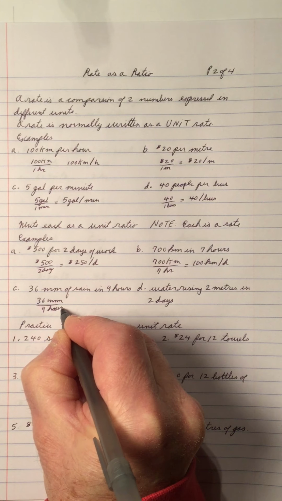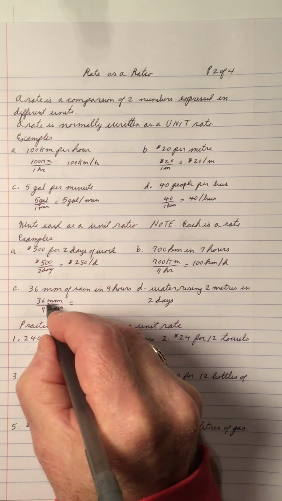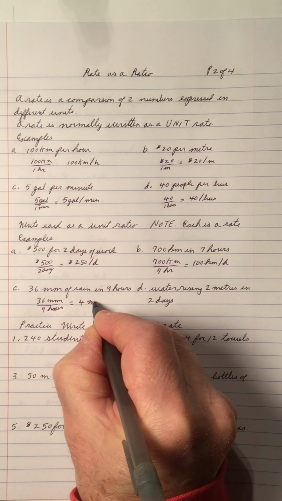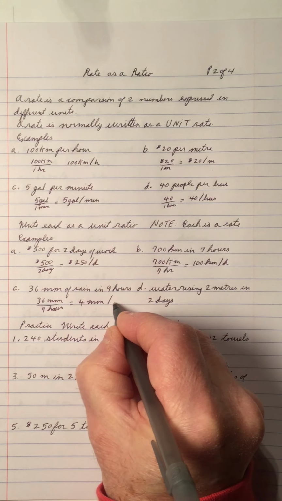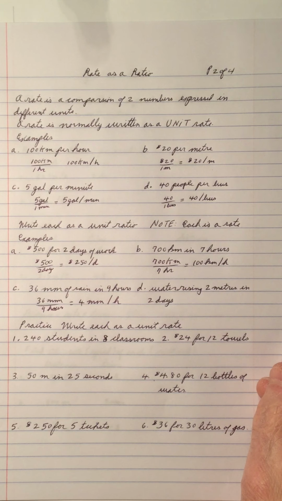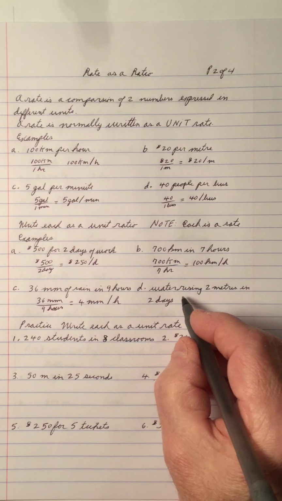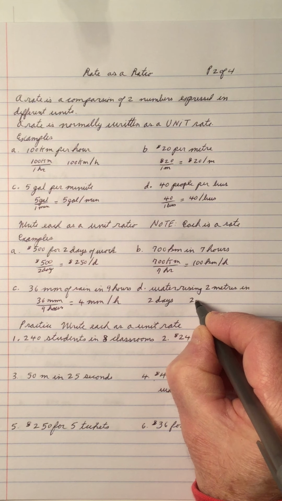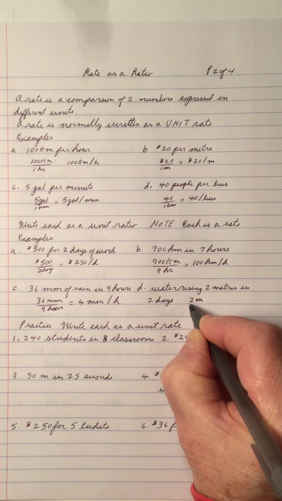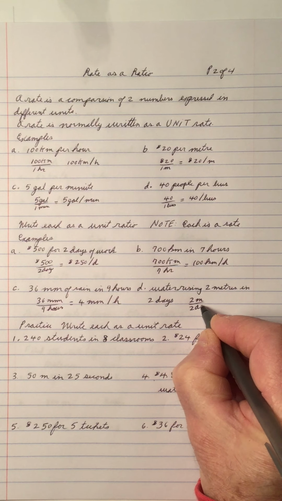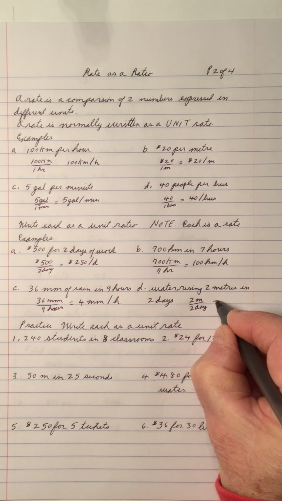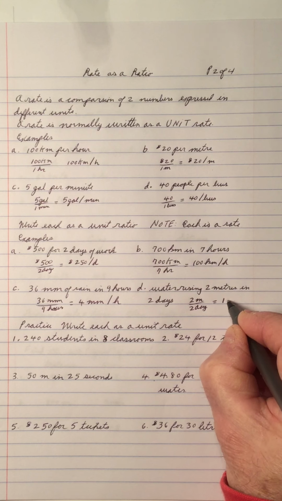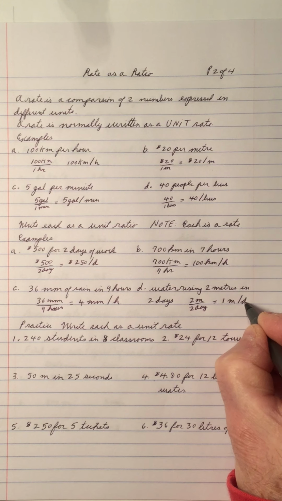So 36 divided by 9 is 4, so that's 4 millimeters per hour. And water is rising at 2 meters in 2 days, M for meters. So that would be 2 divided by 2 is 1 meter per day.